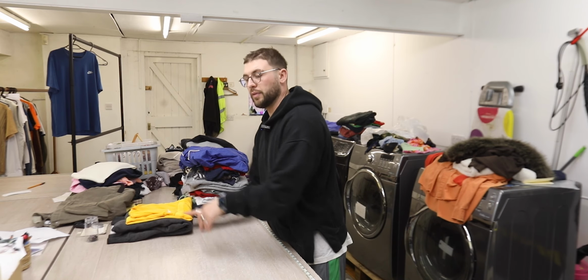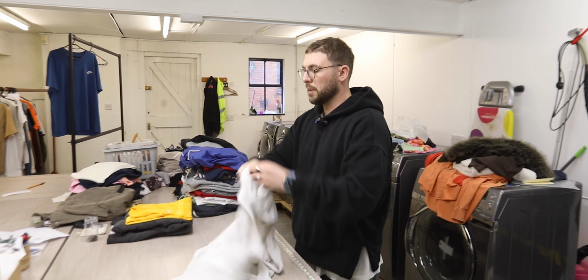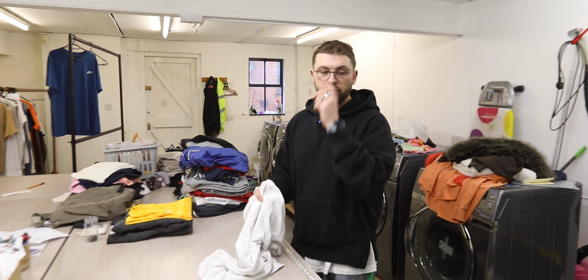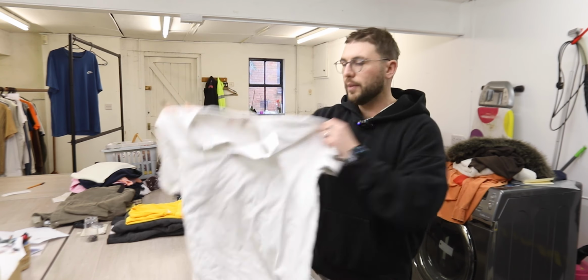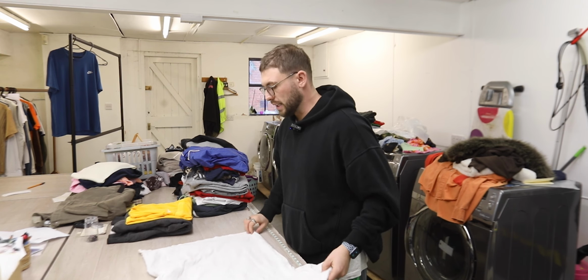So this stuff that you see me folding right now, this is stuff that I auction off at £1. I basically save a lot of this stuff from landfill, right? And it's damaged stock. I sell it at £5 a kilo for about 3 to 4 items.